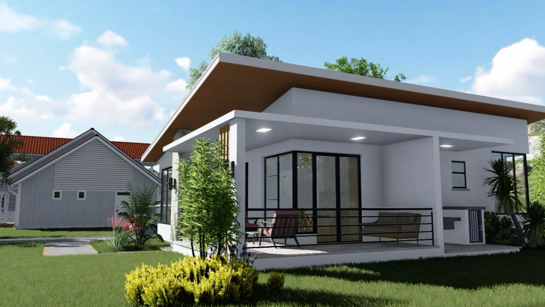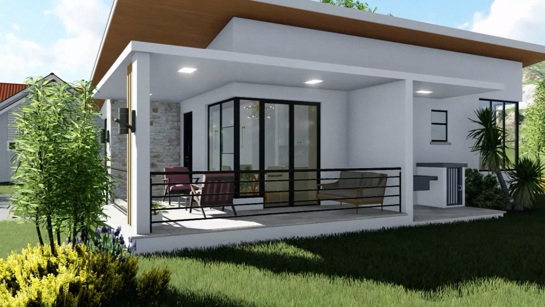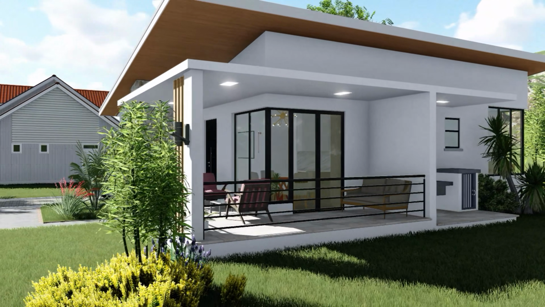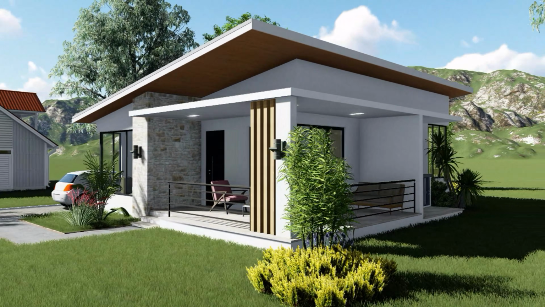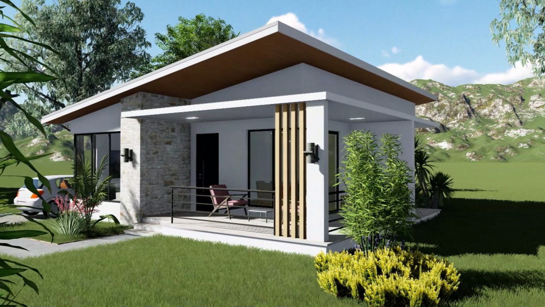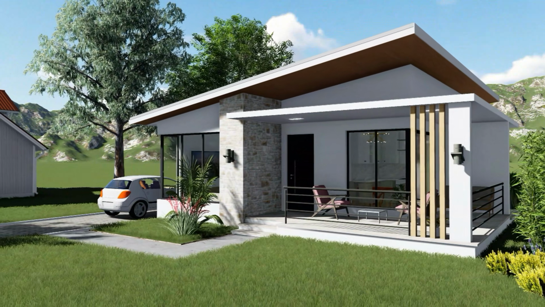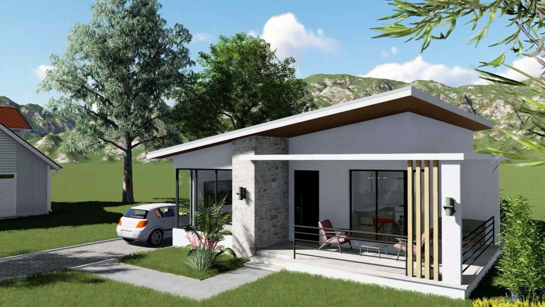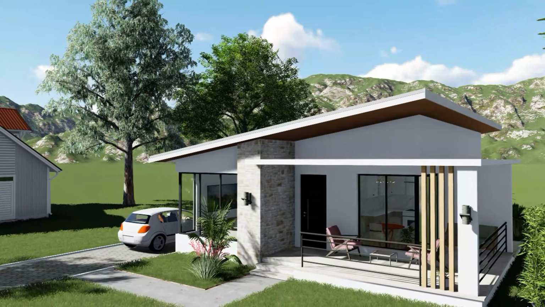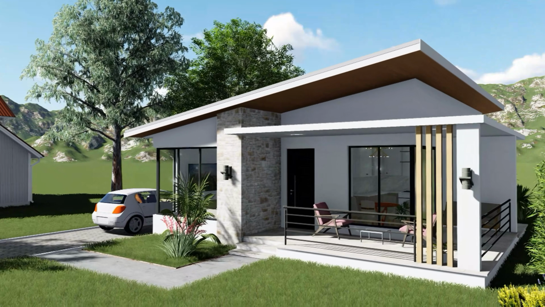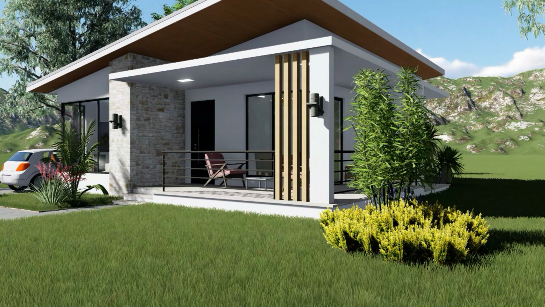So this is a house that has 3 bedrooms. That is the front porch you see there, with a corner window that has the dining room and the kitchen. And then there you have your entry. That's the main door right there from the porch. And the other corner window on the other end is the lounge.